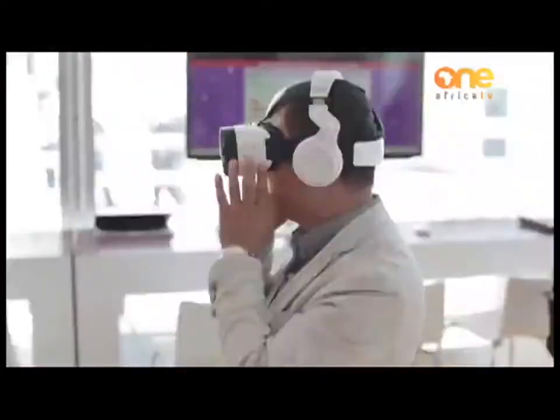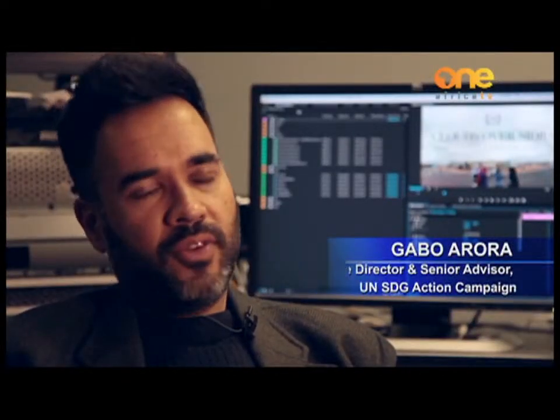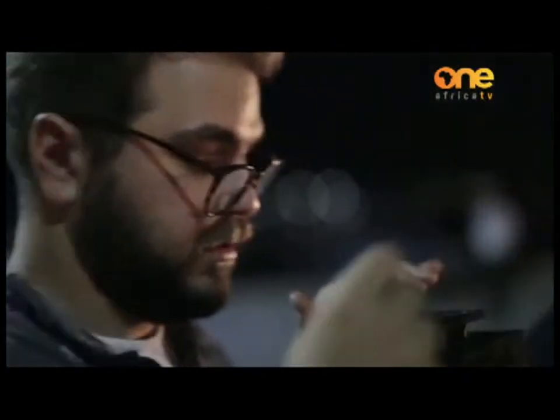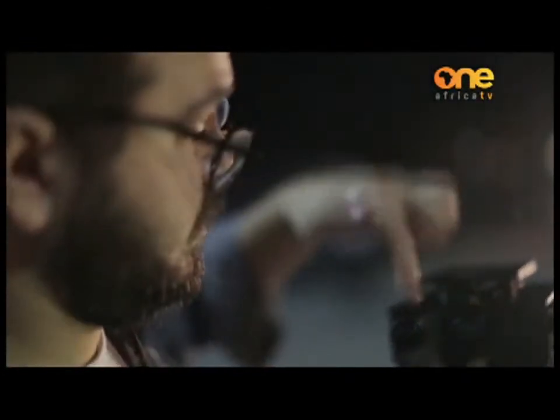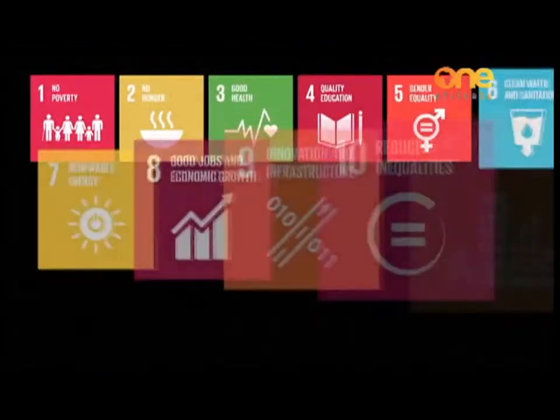People come out of it feeling enlightened and often moved and often ready to take action. A lot of people automatically say, well, what can I do? How can I get involved? Garbo Aurora is leading a team at the United Nations who are using cutting-edge technology to raise awareness, empathy, and funds both to respond to humanitarian crises and to bolster support for a new set of sustainable development goals around the globe.